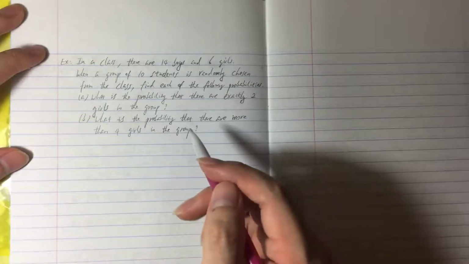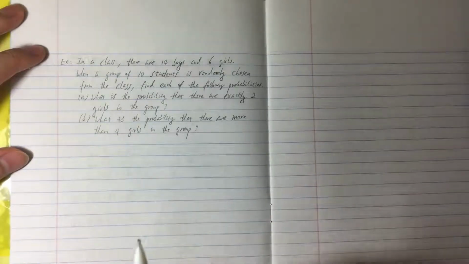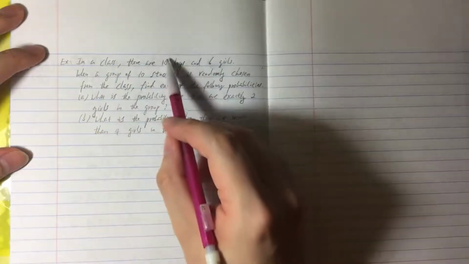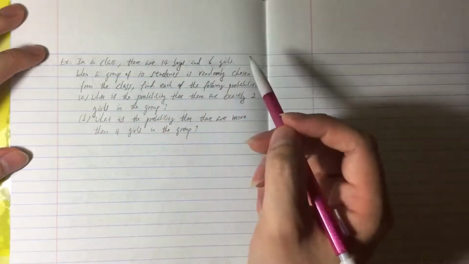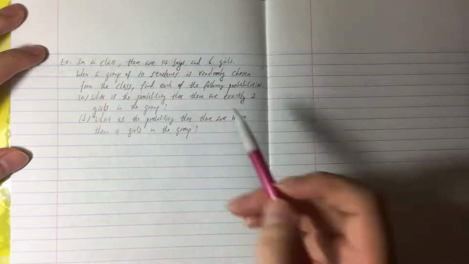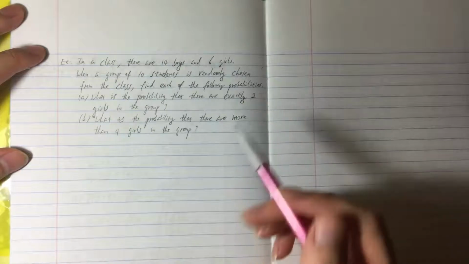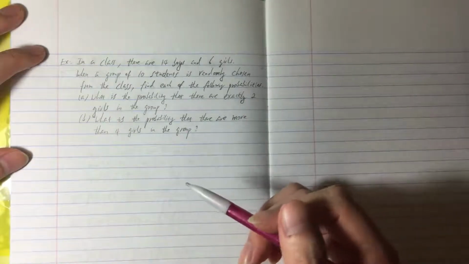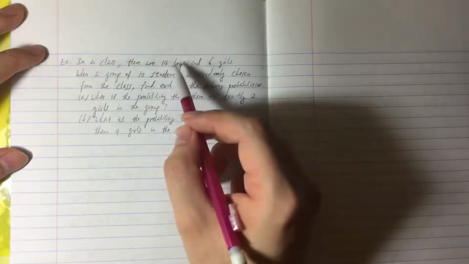First of all, we need to recognize what kind of probability distribution it is. Here, in a class, there are 14 boys, 6 girls, and we are focused on number of girls. In this problem, we are looking for probability of getting a certain number of girls. So we can treat girls as success and boys as failures. There are 6 successes and 14 failures.